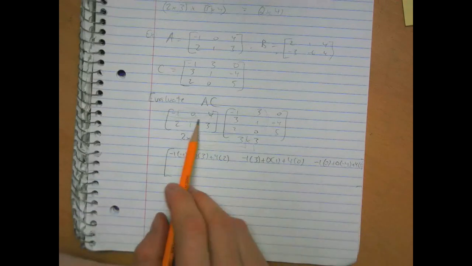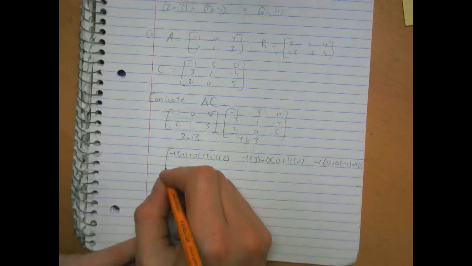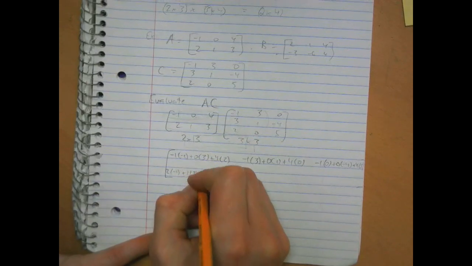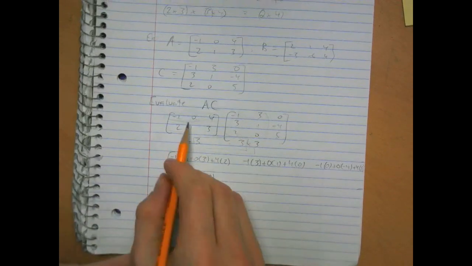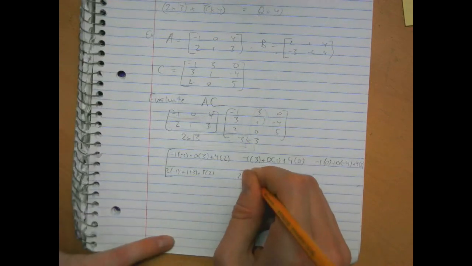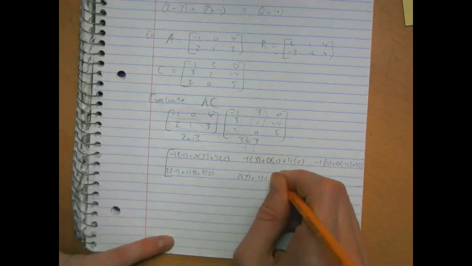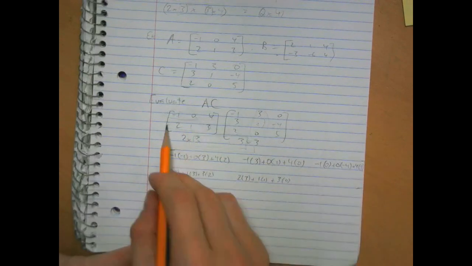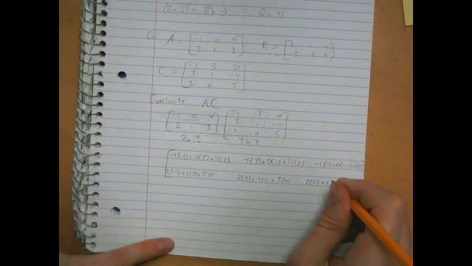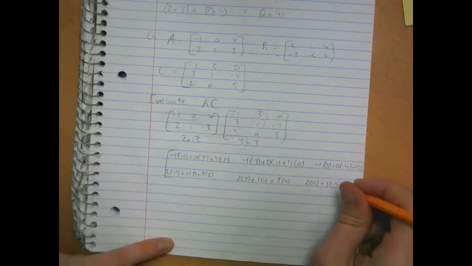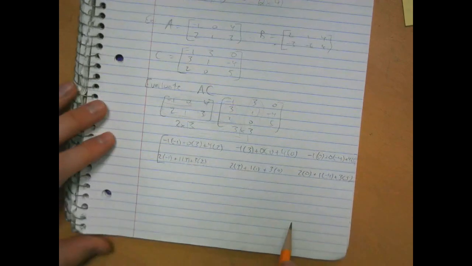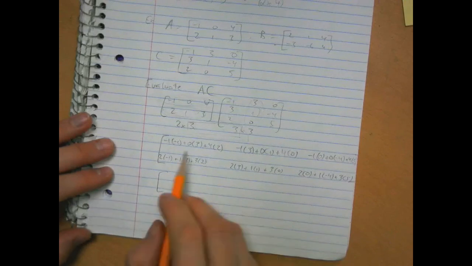And then we go row 2, column 1. So that's 2 times -1, plus 1 times 3, plus 3 times 2. Then row 2, column 2. It's going to be 2 times 3 plus 1 times 1 plus 3 times 0. And then row 2, column 3, we get 2 times 0 plus 1 times negative 4 plus 3 times 5. And then we just work out the arithmetic, and we've got our matrix there.